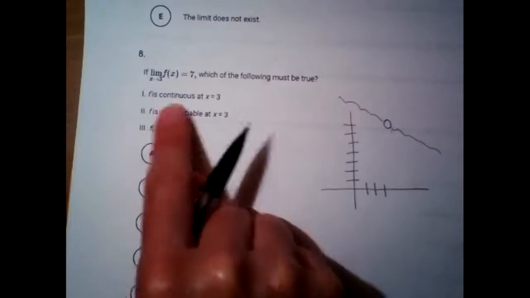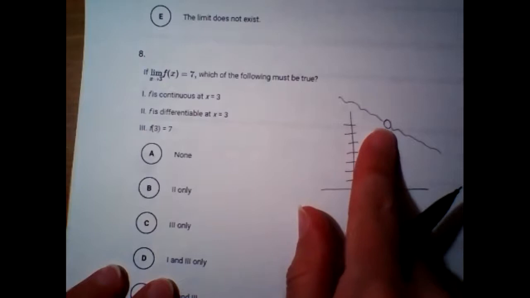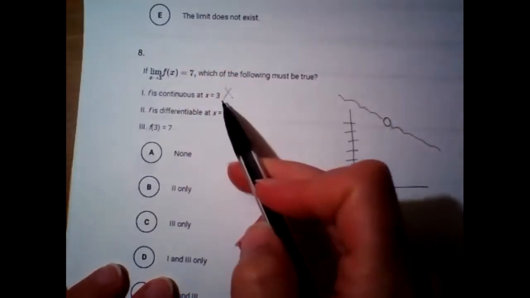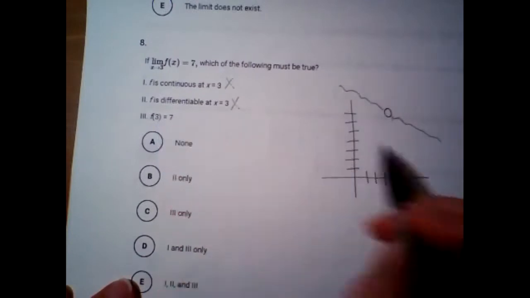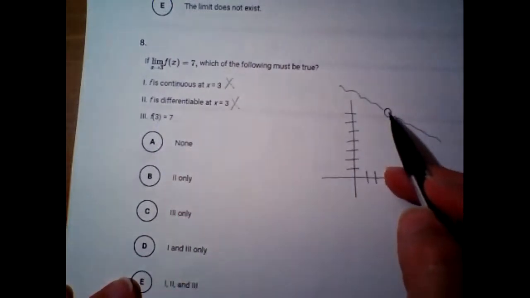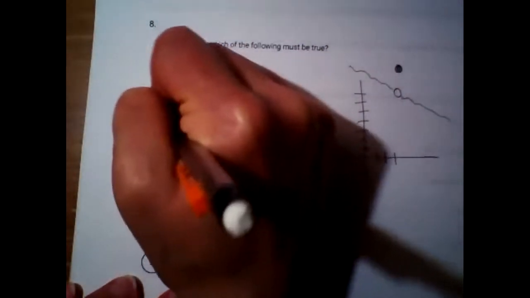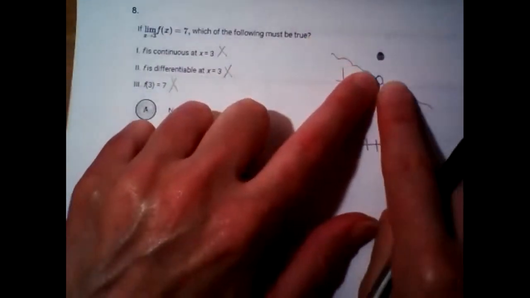So is the function continuous? Well, not necessarily. There might not even be a point there. There doesn't have to be for there to be a limit. So we're not necessarily continuous. And if the function's not continuous, then it can't be differentiable. And then the third one is f of 3 equals 7. Well, maybe not. We might not have a point there. It could be missing, or the point could be somewhere other than 7. It could be somewhere else. So we actually aren't guaranteed any of those things. A limit does not guarantee you anything besides behavior. All you're told is that both sides are coming towards that point.